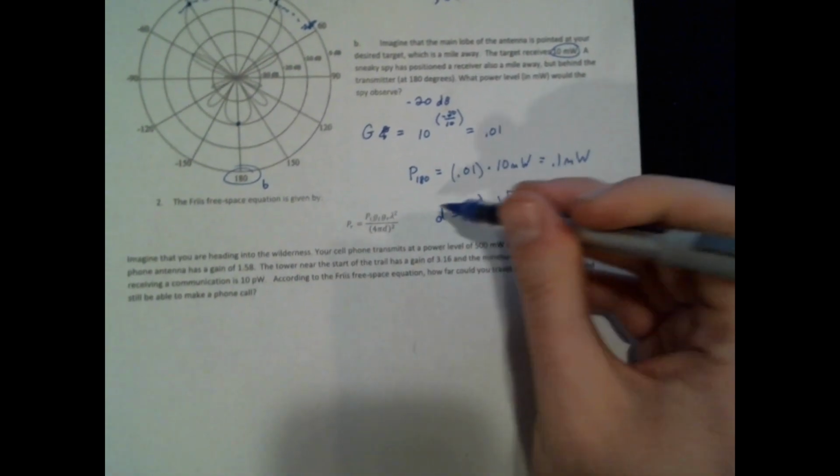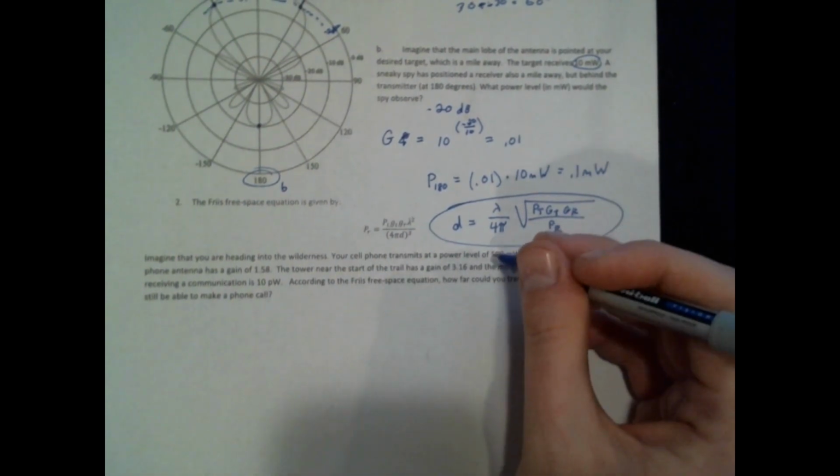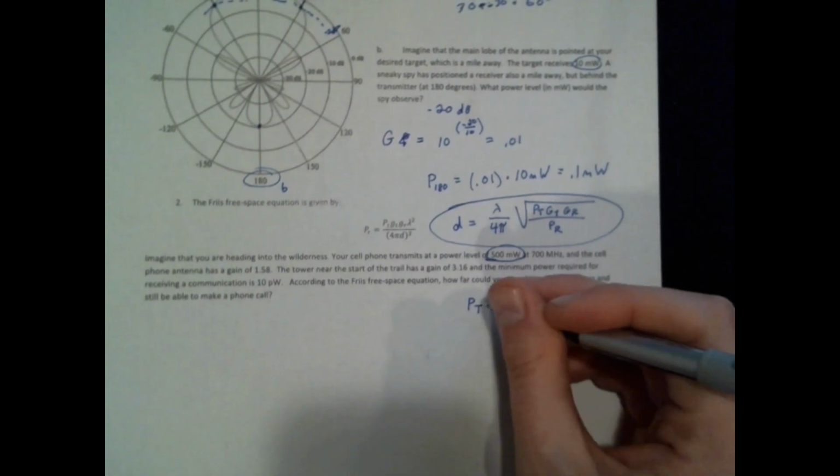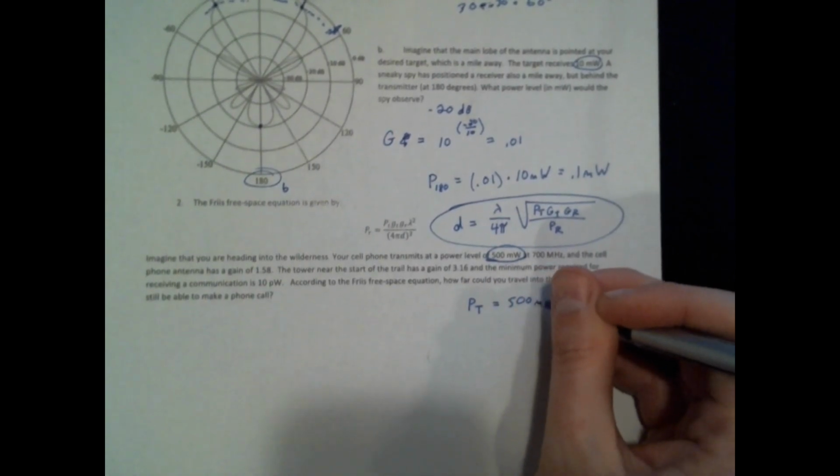So this is a useful equation to have, just because often we're going to ask a question like this one, which is, how far away can you be, or what is the distance that you're receiving this power level of a signal at, or something like that. So for free space, we're really just trying to find all of the things that we're going to plug into this problem. So your cell phone transmitted a power level of 500 milliwatts. So our PT, power of the transmitter, is 500 milliwatts.